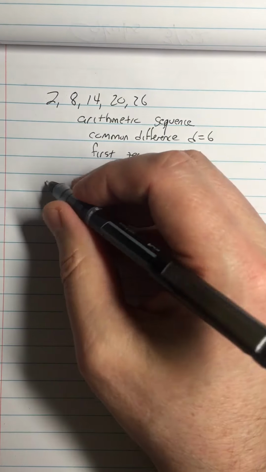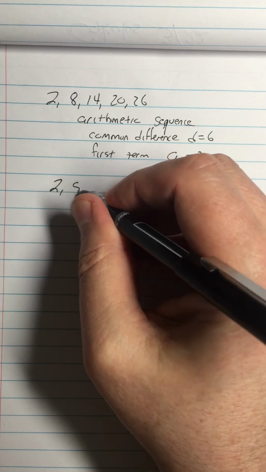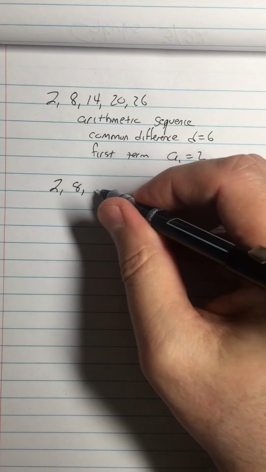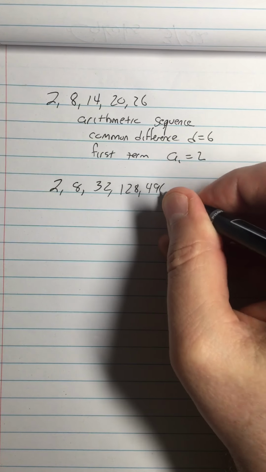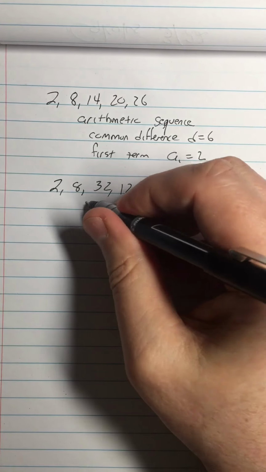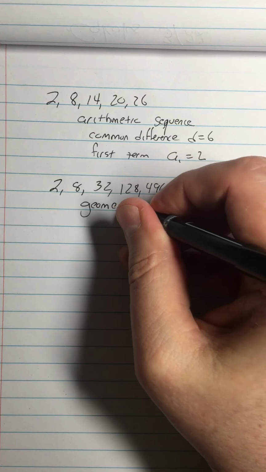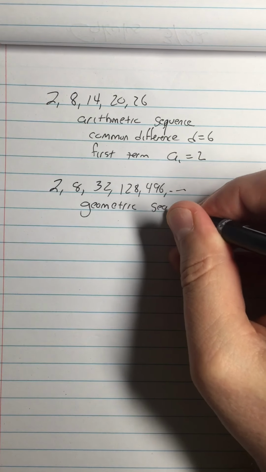All right, and then your other main type of sequence, if I start the same way, 2, 8, 32, 128, 512, and so on. All right, so this is called a geometric sequence, as I'm sure you're aware.